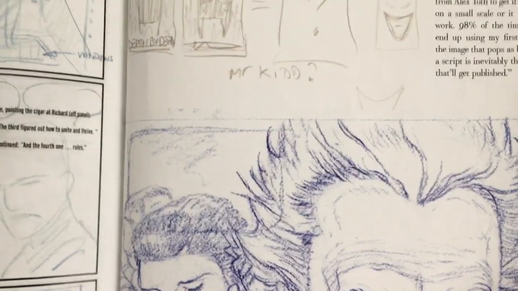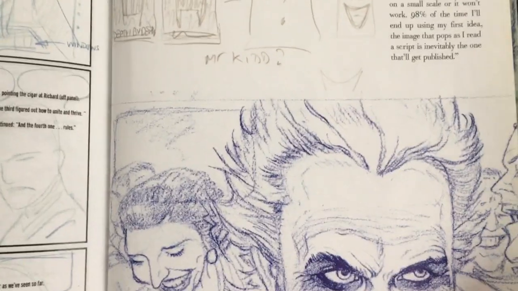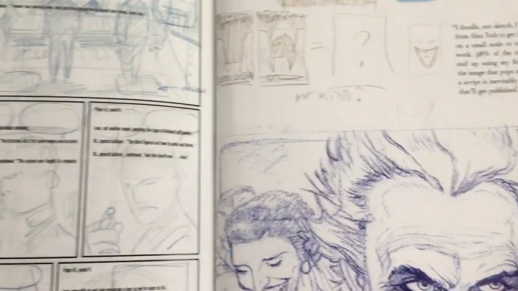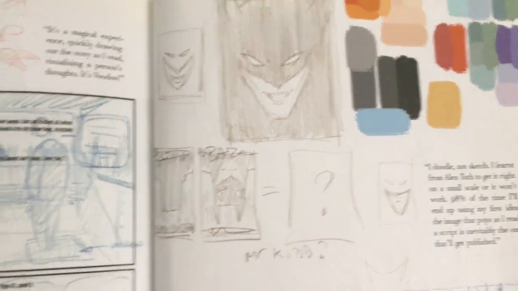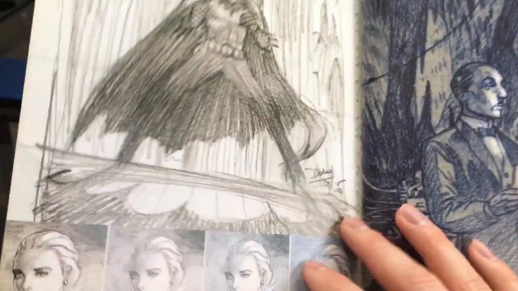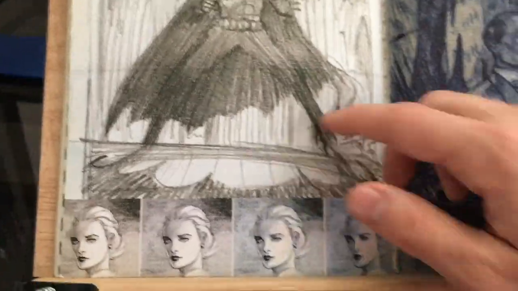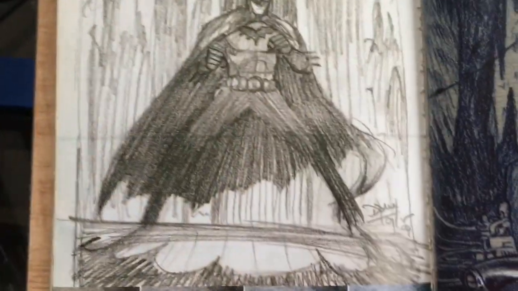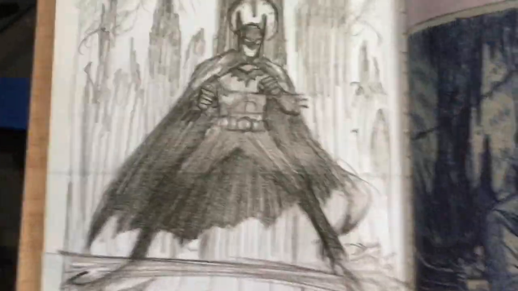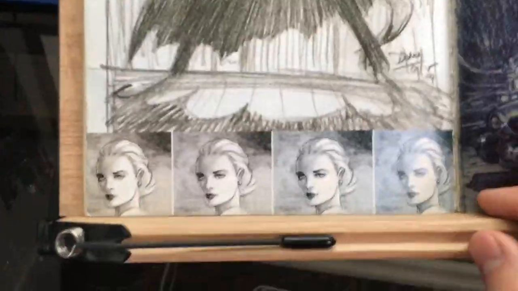I doodle, not sketch. I learned from Alex Toth to get it right on a small scale or it won't work. 98% of the time, I'll end up using my first idea. The image that pops as I read a script is inevitably the one that'll get published. And I like how he's thinking about the bat design and the cowl and hanging up from overhead. This is a good drawing too, where, no feet. Lots of great artists don't draw feet, right? Because it's just the idea of the figure of Batman that's being explored here.